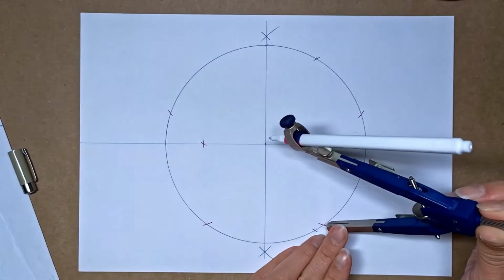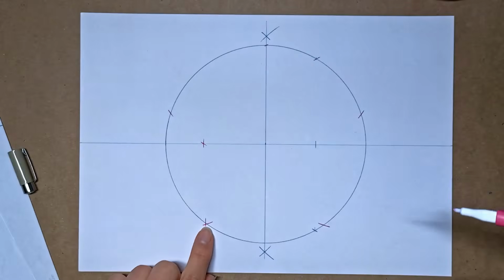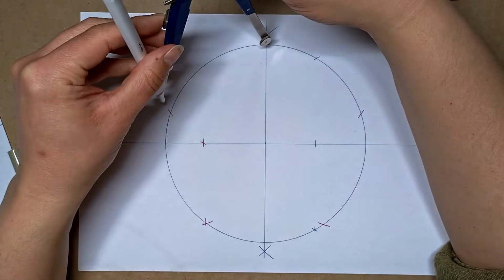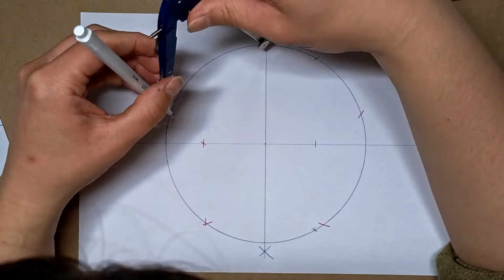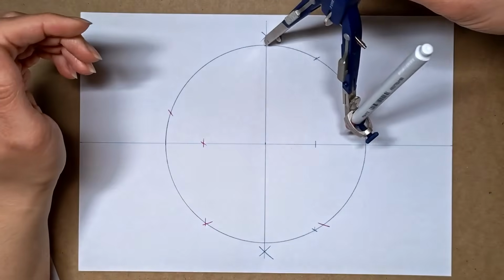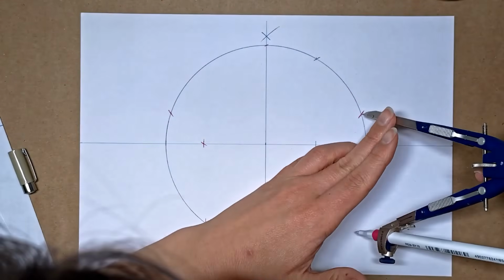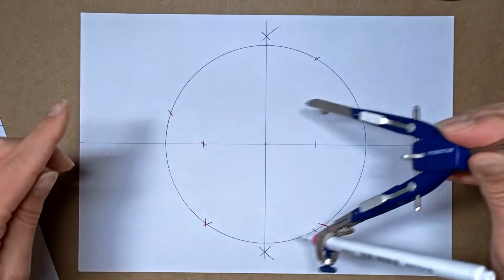And I check at the end. See here, I'm slightly out. So I'm going to adjust a little bit. I'm starting again at the north point, checking I'm really on the intersection. I'm just using an ever so slightly smaller mark, left and right, and replacing the compass point on the new intersection.